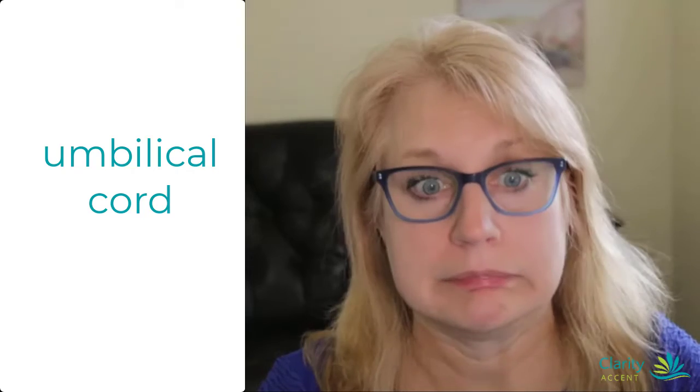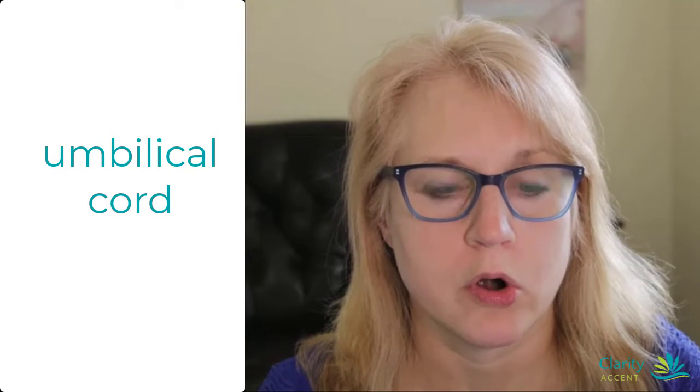Make sure you get the right vowel there. Cord, not card. Make sure you get the R and don't say code. On the OR, always get your R back there. Cord.